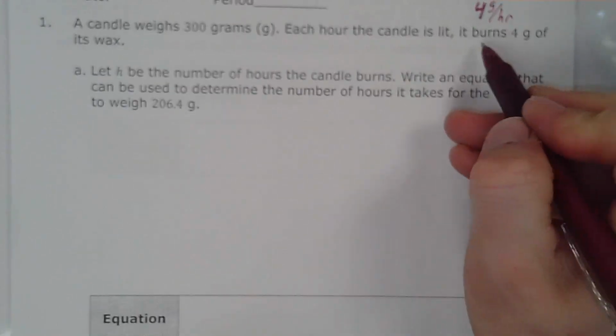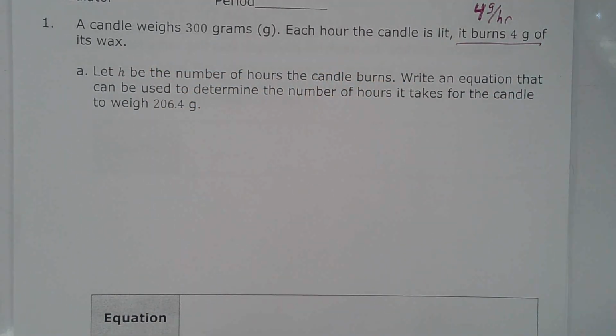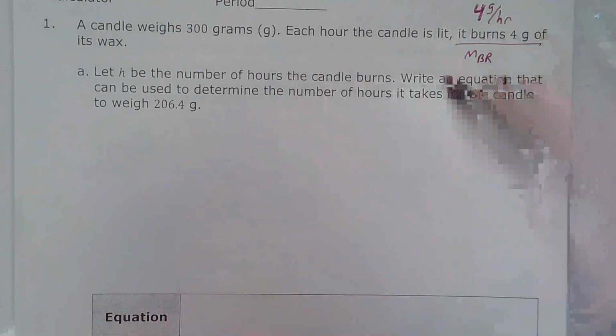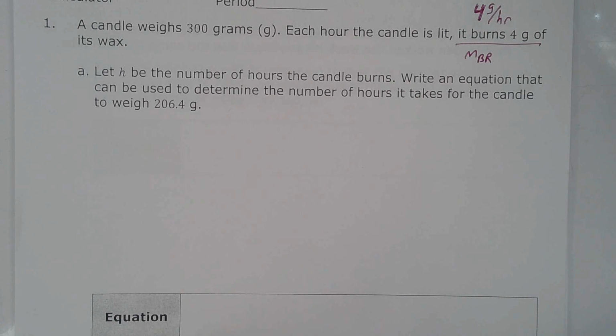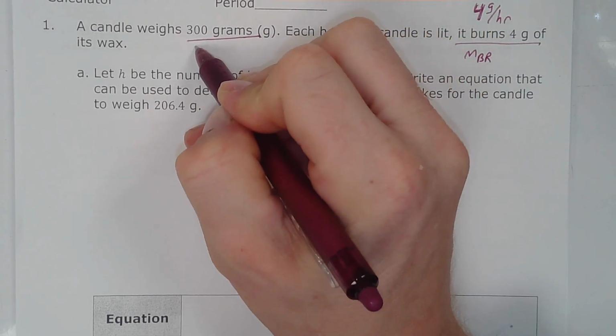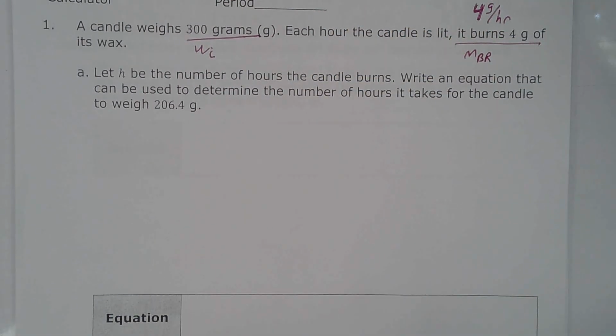So this is my slope of an equation, 4 grams per hour. I'll call that my burn rate slope, M sub BR. Okay? What does that BR stand for? Burn rate. But isn't the burn rate 4 grams an hour? It is. I just named it M sub BR so that I can use it in terms of an equation and not numbers. Okay? My 300 grams is an initial weight. Weight initial.